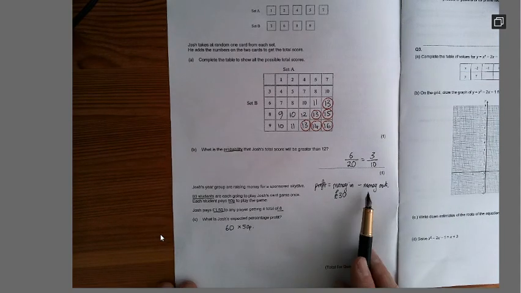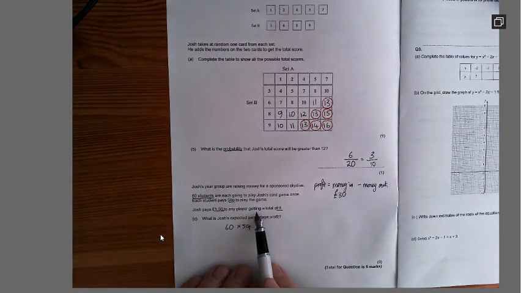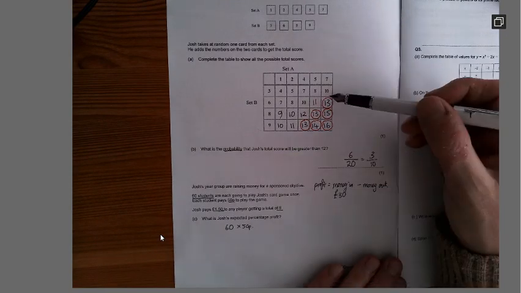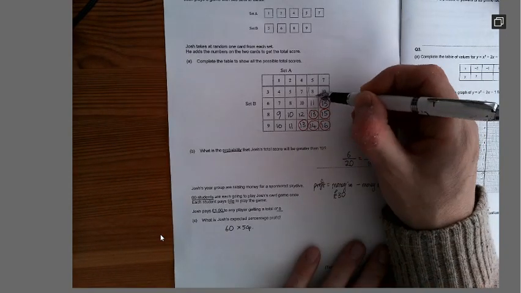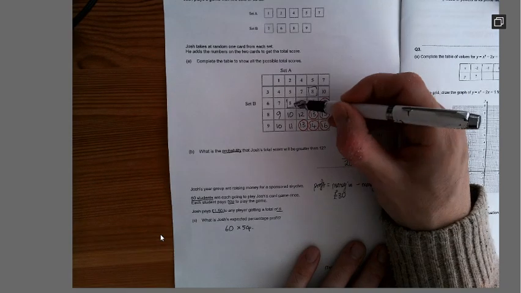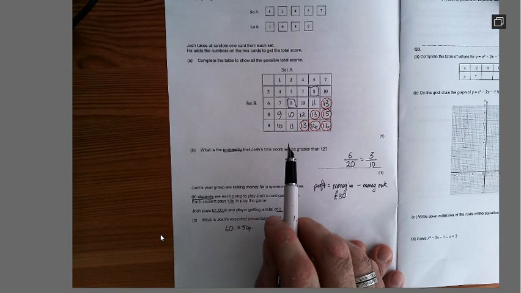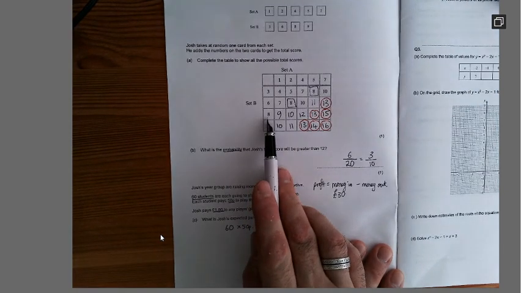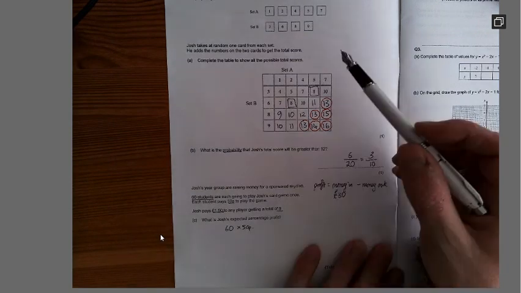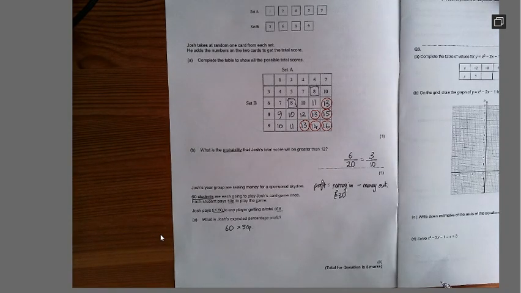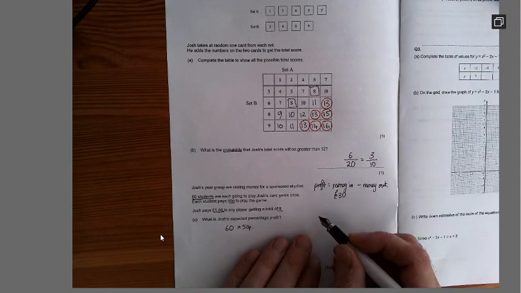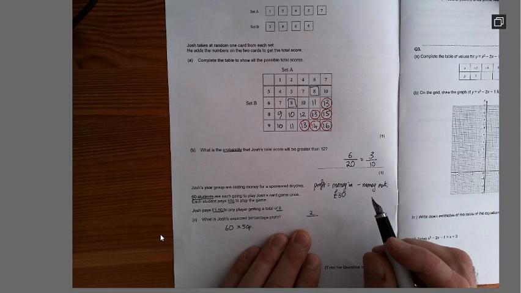The money out is going to be more complicated. Any player getting a total of 8 wins. So here we'll look back at the table and we can see there are 2 chances of getting an 8. Yes, there is another 8 there on set B, however, that is part of the original set of cards. So the probability of winning is 2 out of 20.